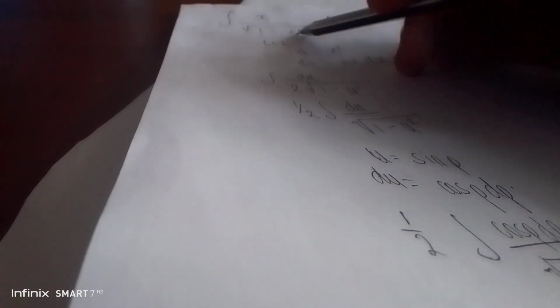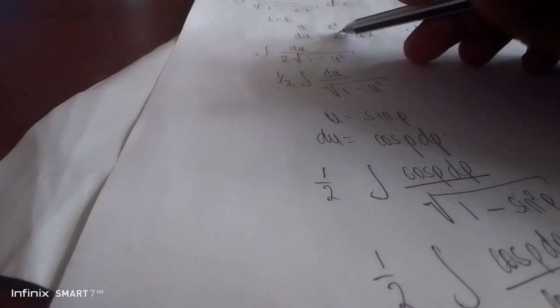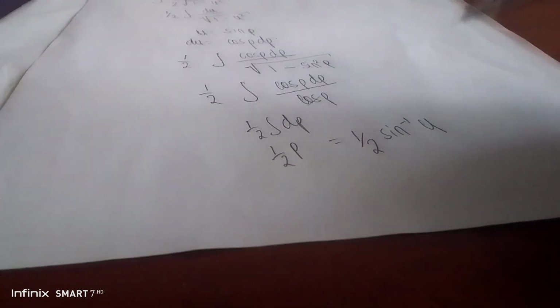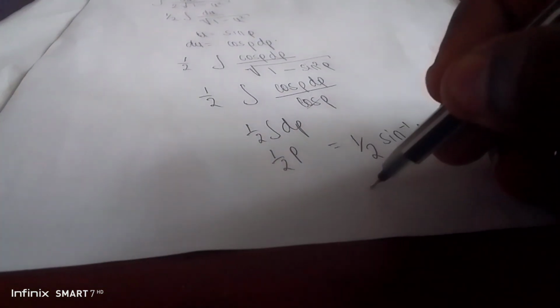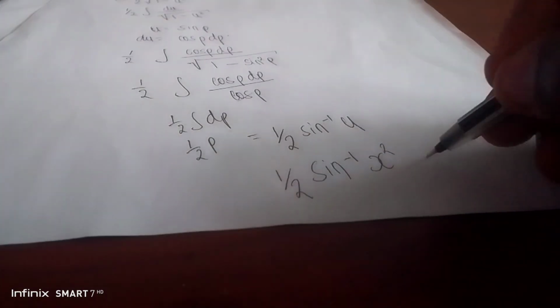But okay, what is u? We want to express it in terms of the variable which is given in the question. So u equals x squared. Here you can see it, u equals x squared. So the final answer here is 1 over 2 sine inverse of x squared, but don't forget plus C.